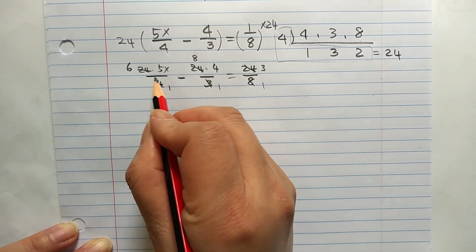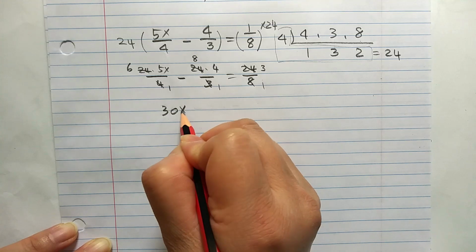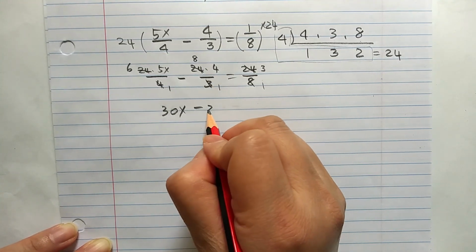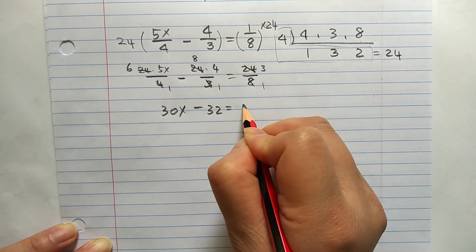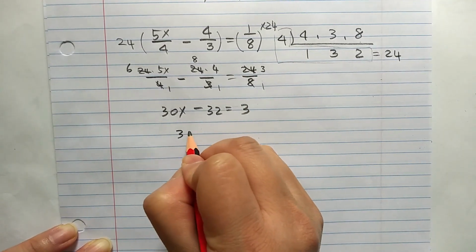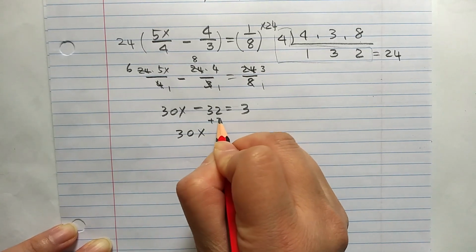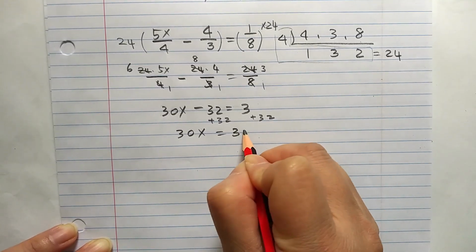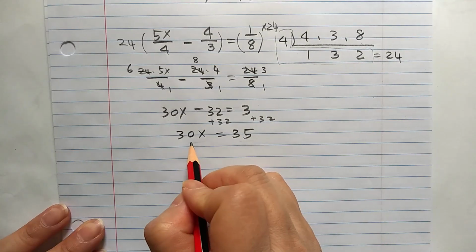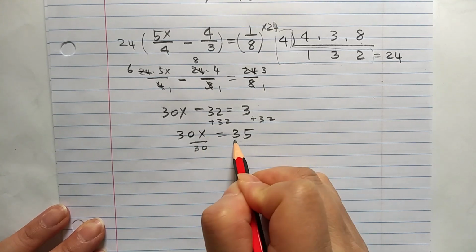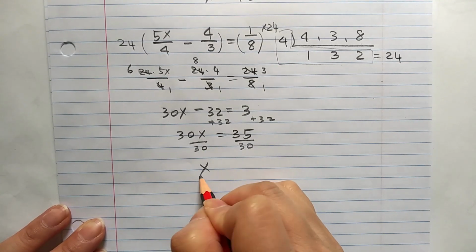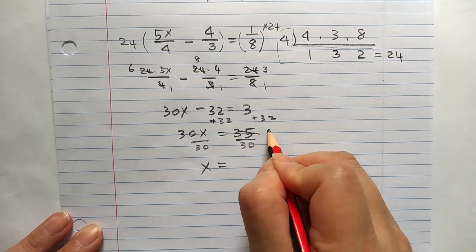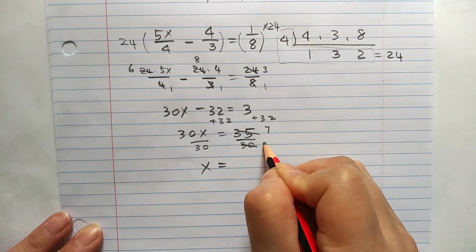Let's continue. 6 times 5 is 30, 30x minus 8 times 4 is 32 is equal to 3. 30x, add 32 each side, 35. Divide both sides by 30. x is equal to 35 over 30. You can reduce that to 7 over 6.